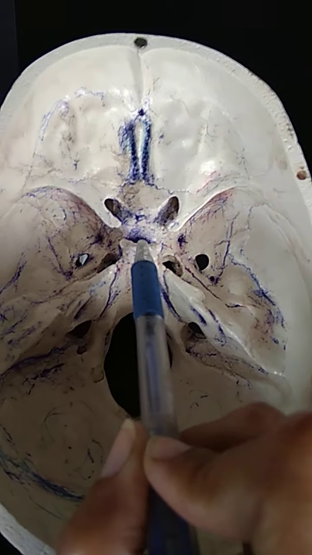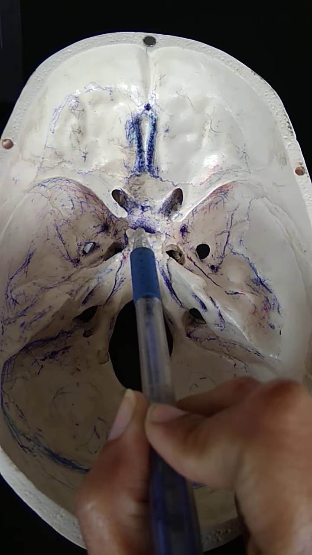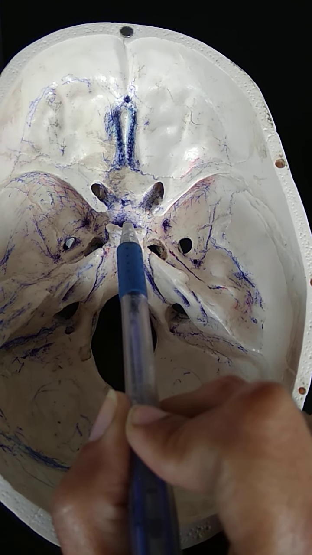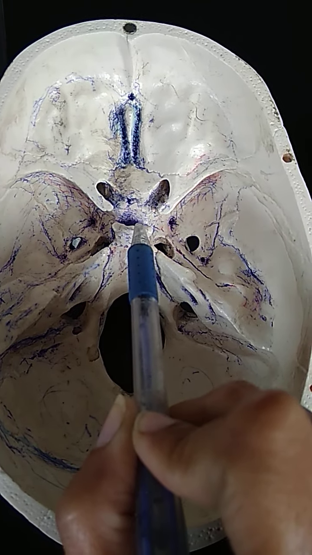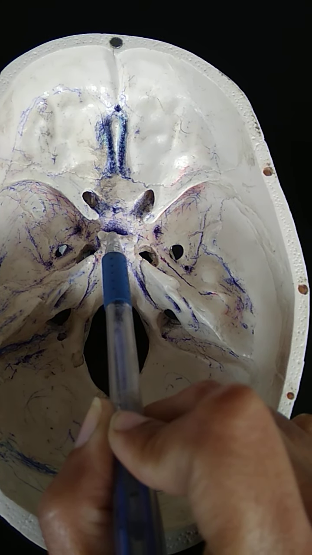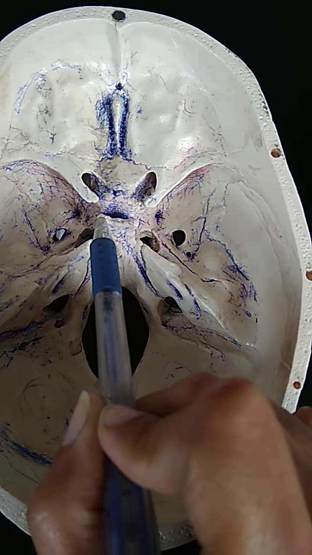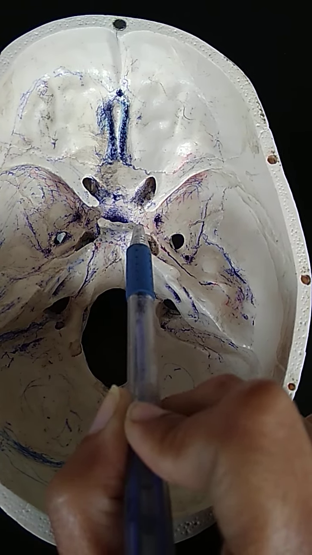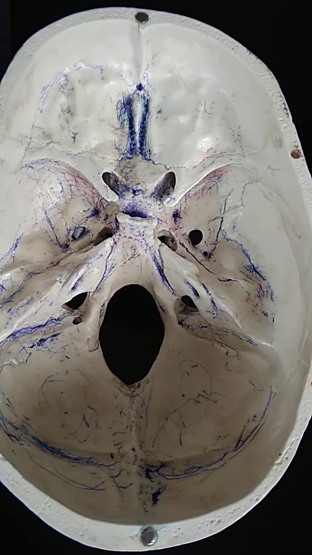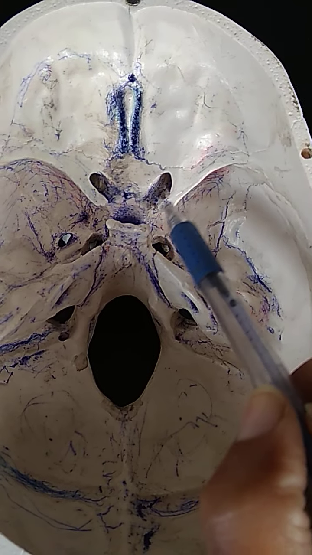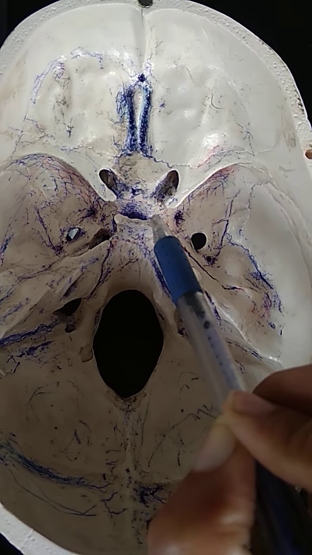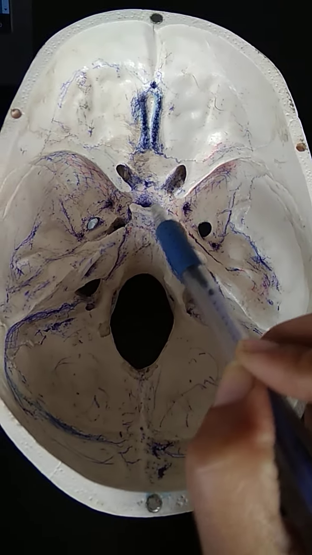Remember from the previous lecture that the dorsum sellae is the upward or superior projection from the body of the sphenoid, ending laterally into two tubercles, very small rounded elevations known as posterior clinoid processes. These are the anterior clinoid processes, lesser wing of sphenoid, and body of sphenoid, and these are the posterior clinoid processes.